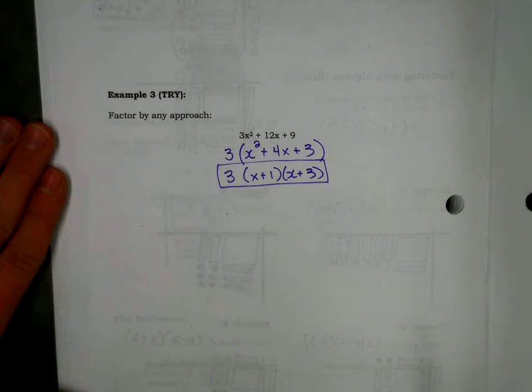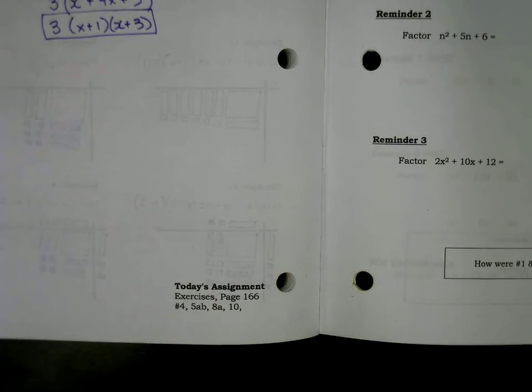Today's practice is from page 166. Number 4, 5AB, 8A, and number 10. We are using algebra tiles to factor. Moving forward, we learn strategies to factor without algebra tiles. Good luck.